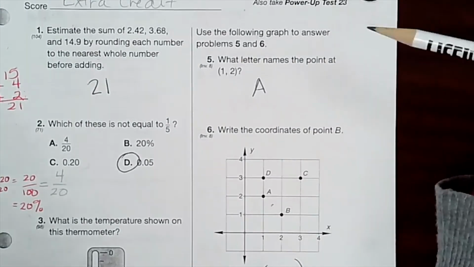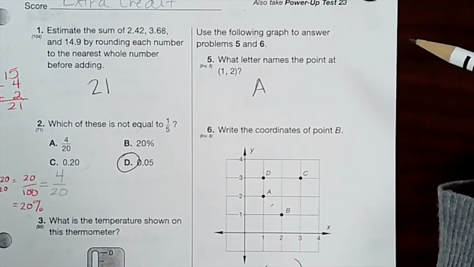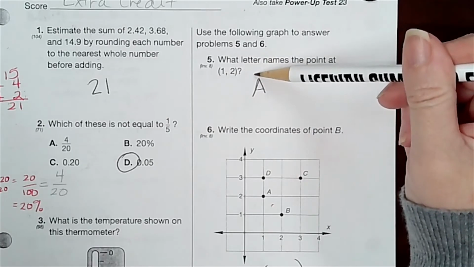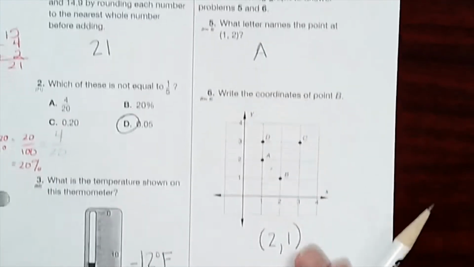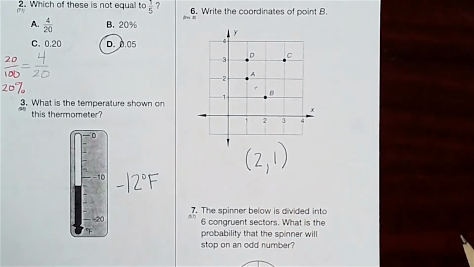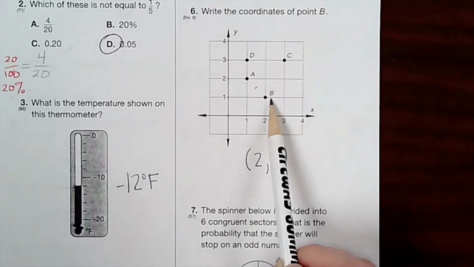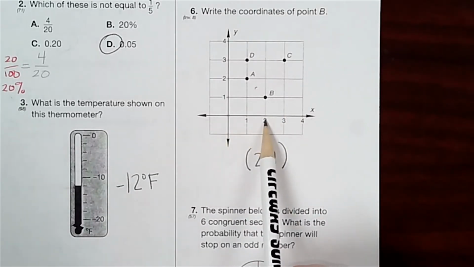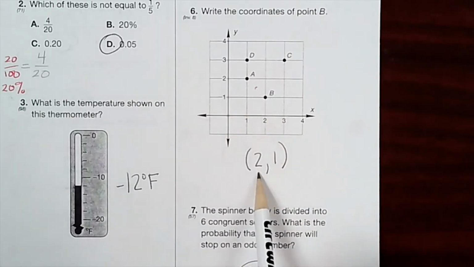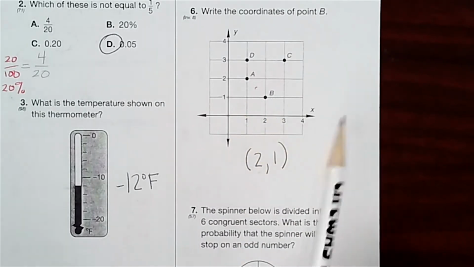Number 5, what letter names the point at 1, 2? Let's look right here. Here's 1. We go up to 2, so that is A. Number 6, write the coordinates of point B. Here's point B, and we do the x-axis first, so we are going to write 2 and then 1. It's at 2, 1. So you write it like this, and you put your answers in parentheses.